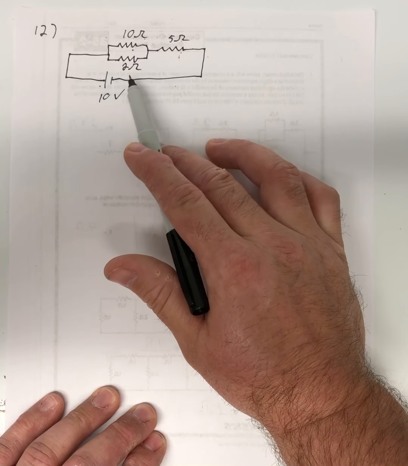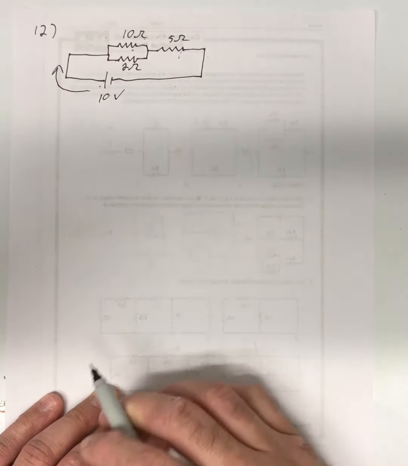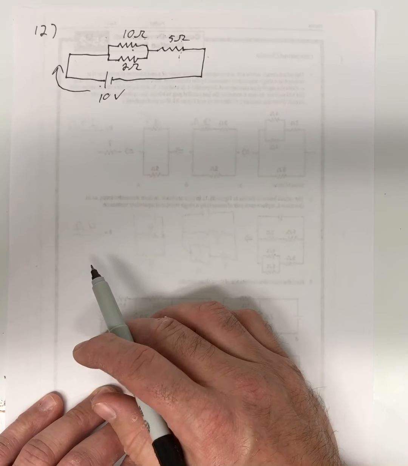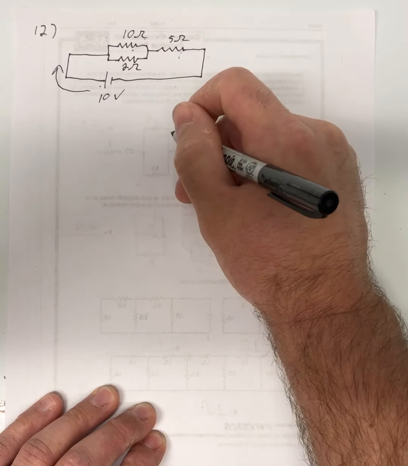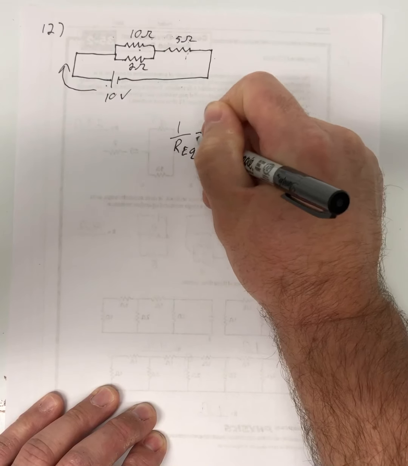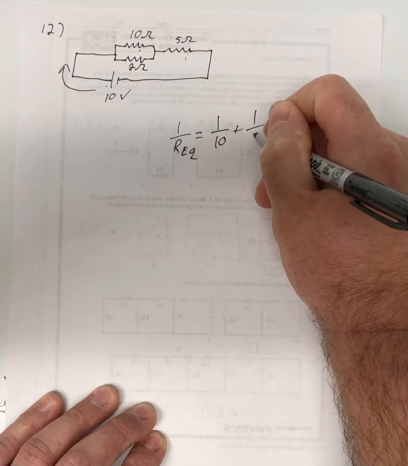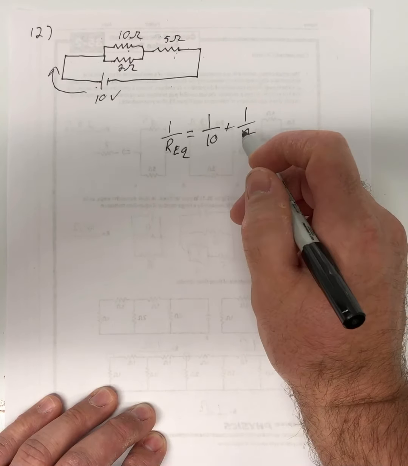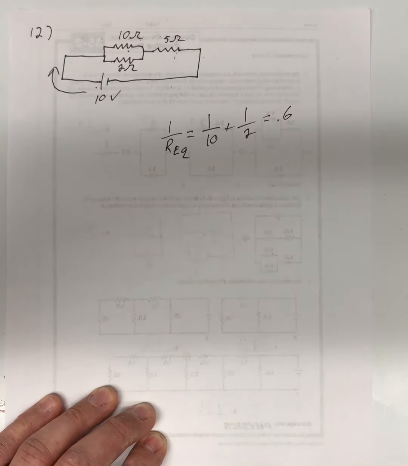But to start, what I want to figure out is how much current is actually coming out of this battery. And to make my life easier here, I'm going to simplify this entire setup down. So this here would be the same as saying 1 over R equivalent equals 1 over R1 plus 1 over R2. So in essence, I've got 0.1 plus 0.5, which is 0.6.